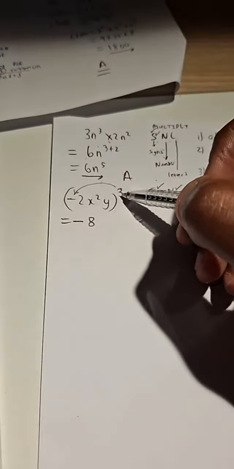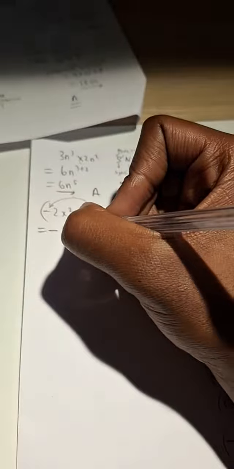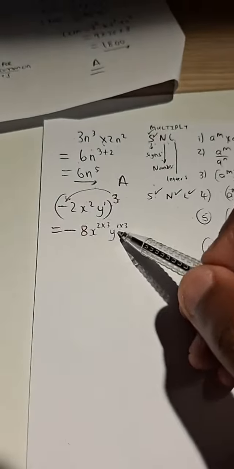Then you apply the exponent to the letters now. So you apply it to the x, which means 2 times 3. You apply that exponent to the exponent of y, which is 1 that you cannot see. It's 1 times 3.